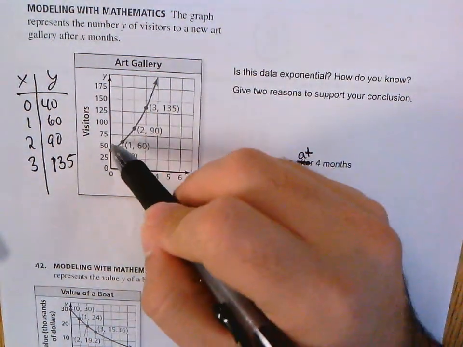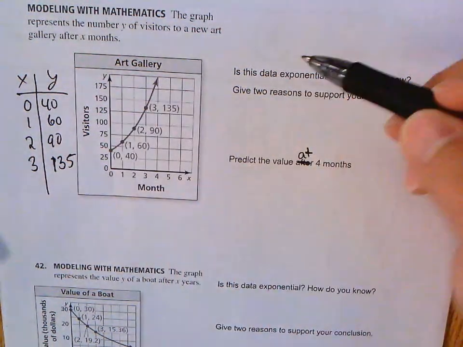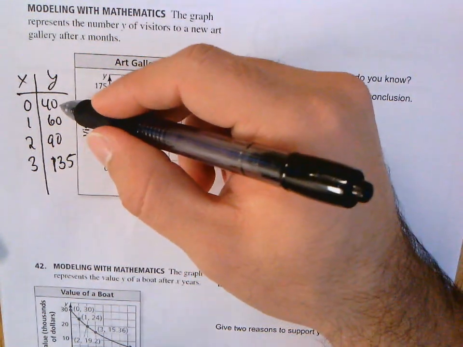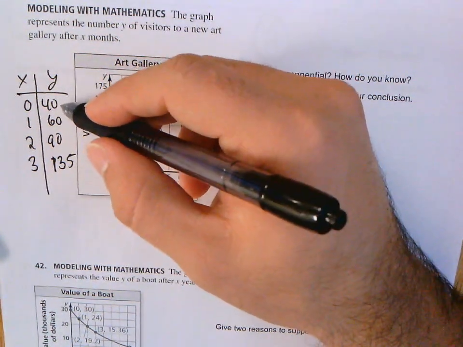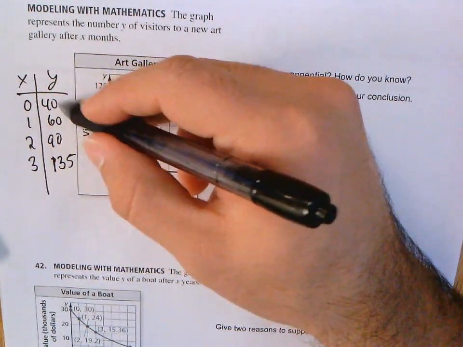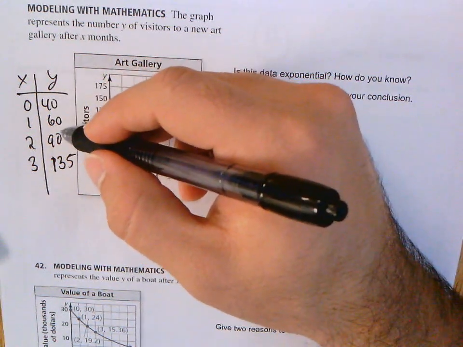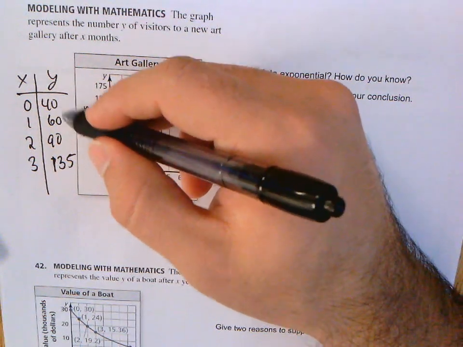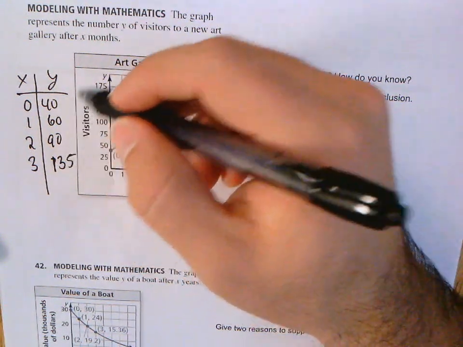Now, let's see. We know that because my graph looks a little bit curved, it's non-linear. Therefore, that means that I don't have a constant rate of change, which means that the values of y are not being found by adding the same number.